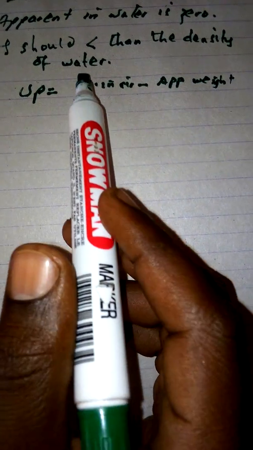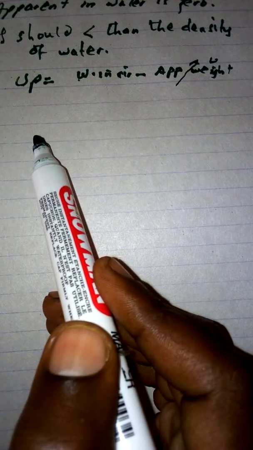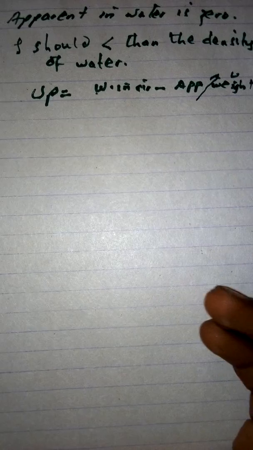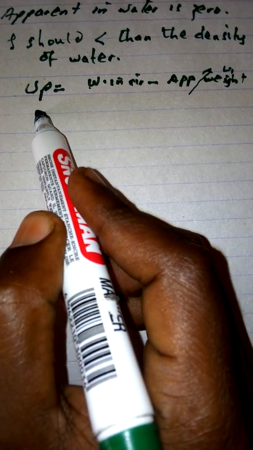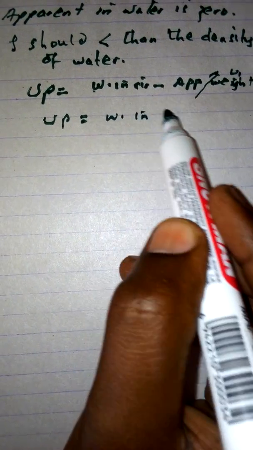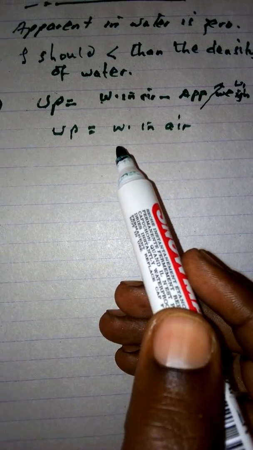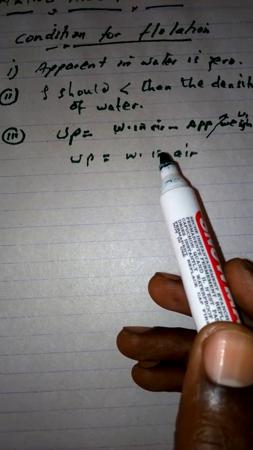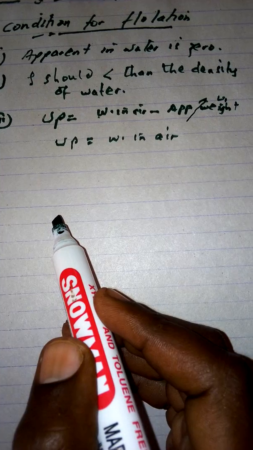Remember, when the body is floating, the apparent weight is 0. Because when it is above the water surface, there is no weight in water. So you can now equate and say that the upthrust must balance with the weight in air. So these are the 3 conditions that are necessary for the body to float above the water surface. All right?